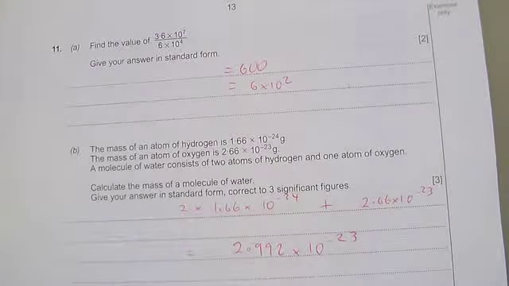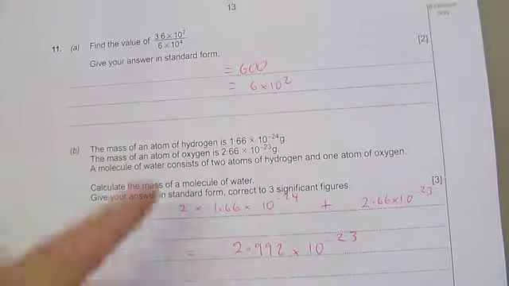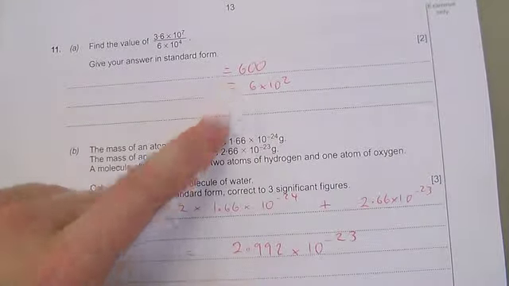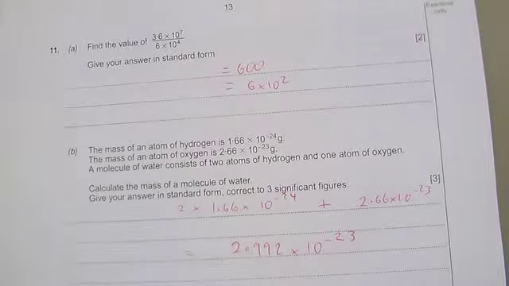Still waiting. That certainly wouldn't be to the power of 3, it'd be 6 times 100, wouldn't it? Oh, yeah, 100 is 10 squared.